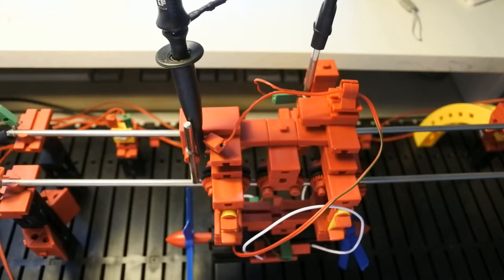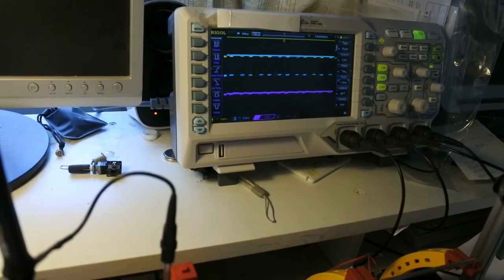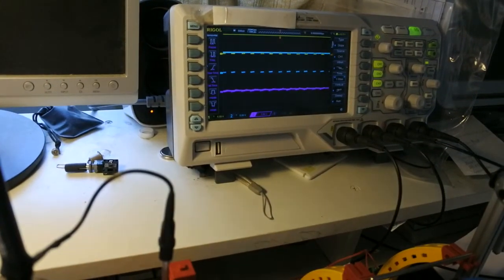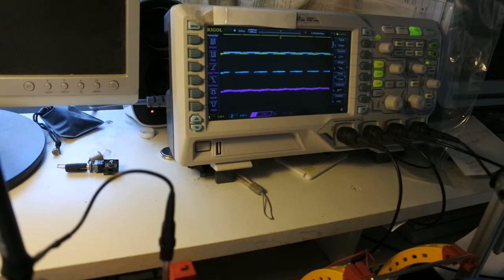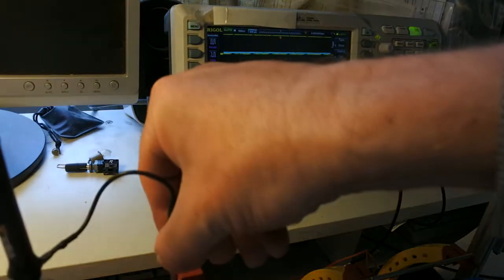Well, when I direct it to the oscilloscope, when I now change speed, you can clearly see the change. So let me remove this one.